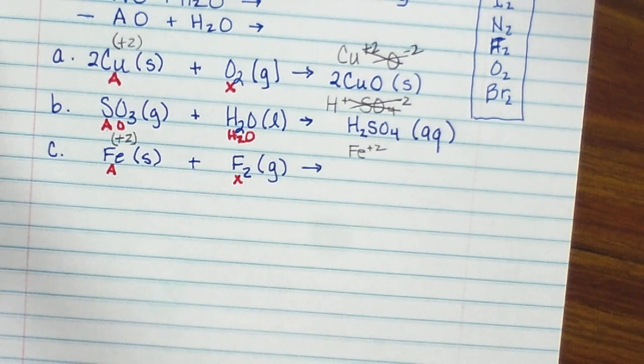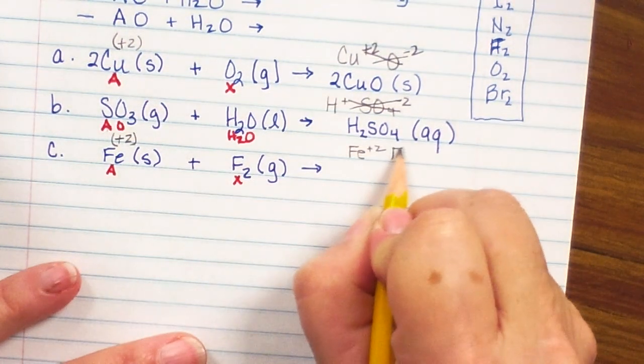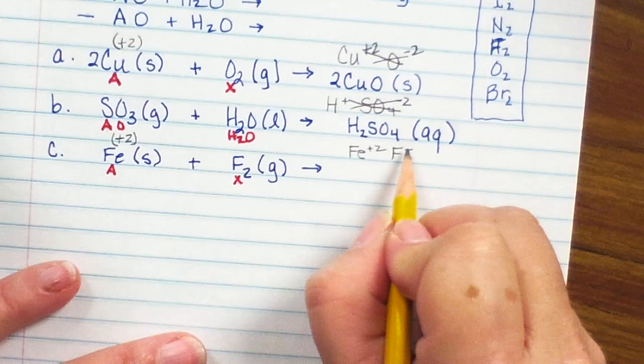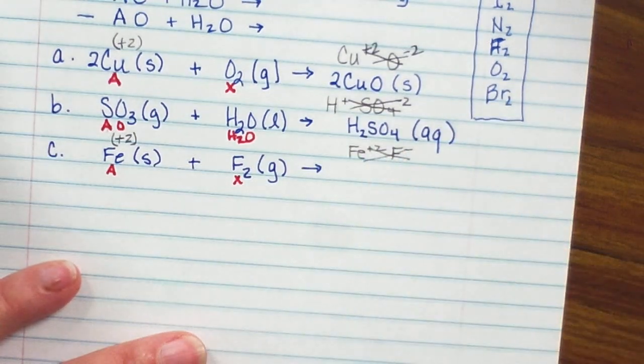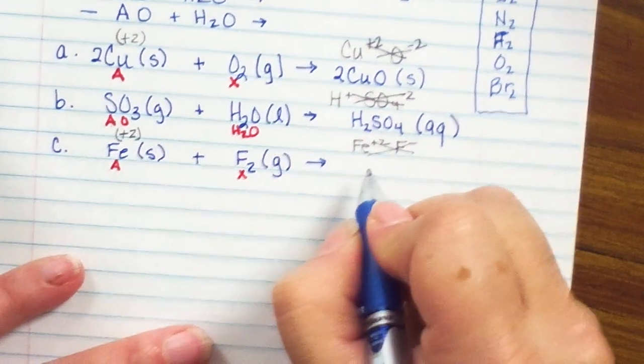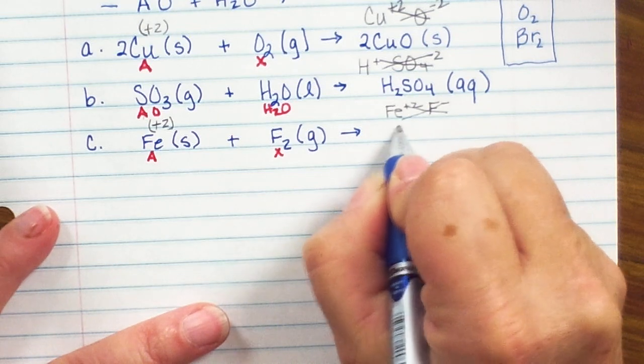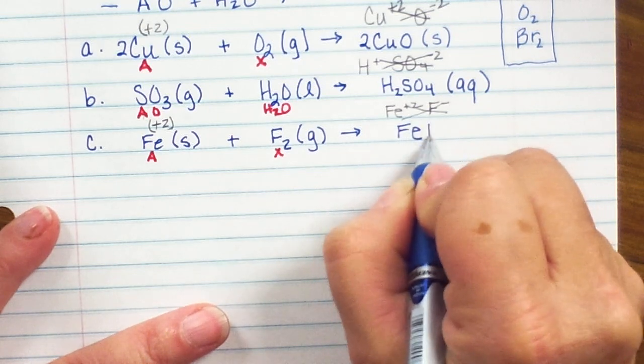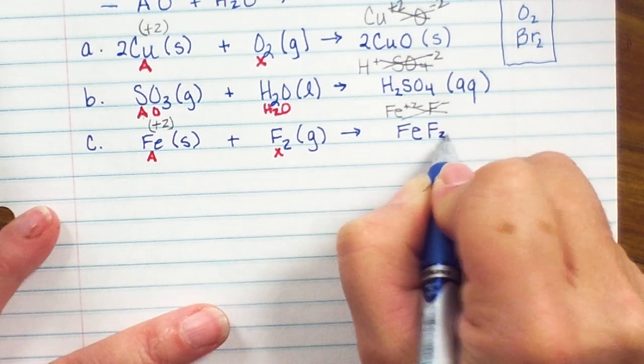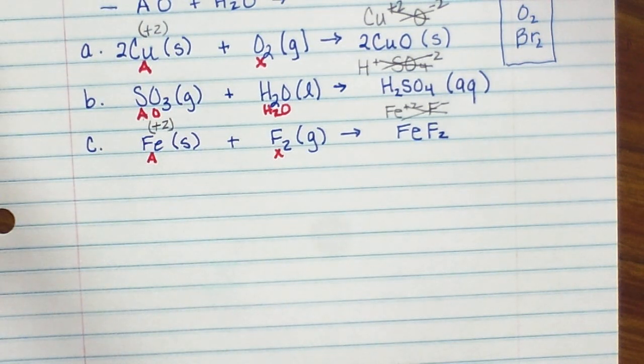And what's the charge on fluorine? Yep, -1. Good job. And then I'm going to crisscross. So I'm going to get FeF2. Now I need the state of matter on that.